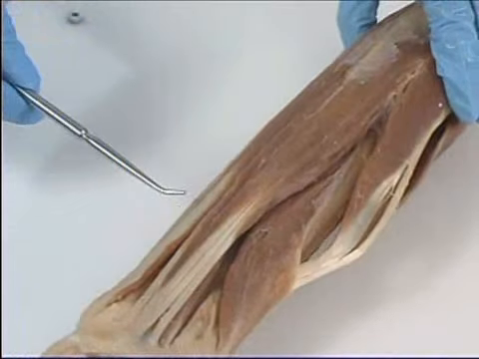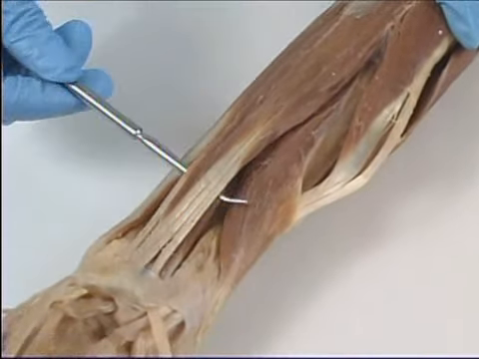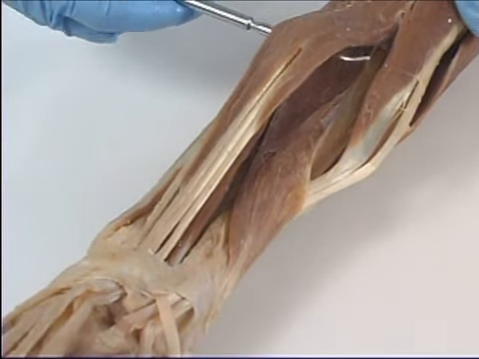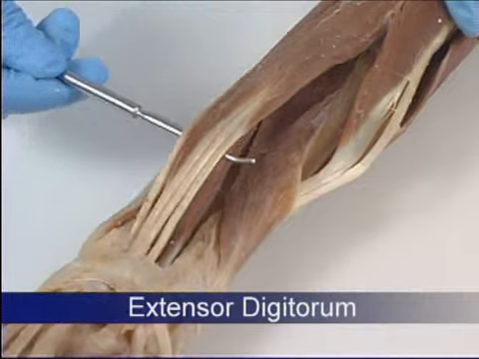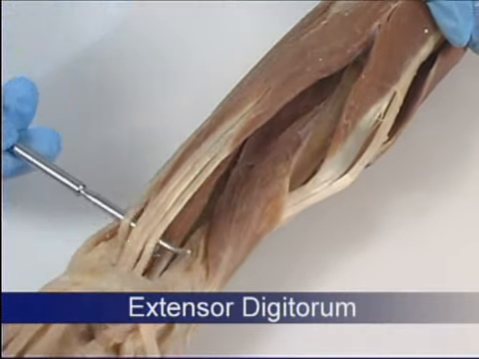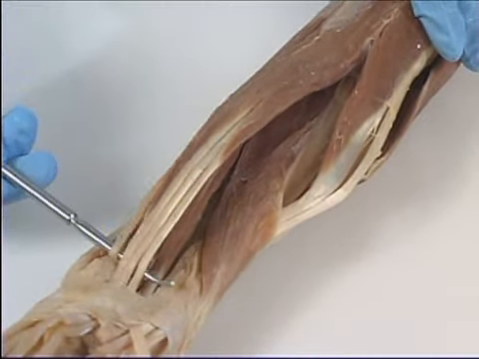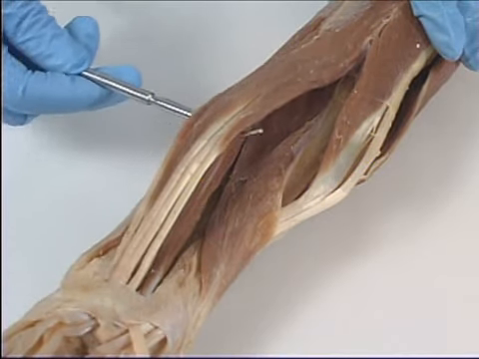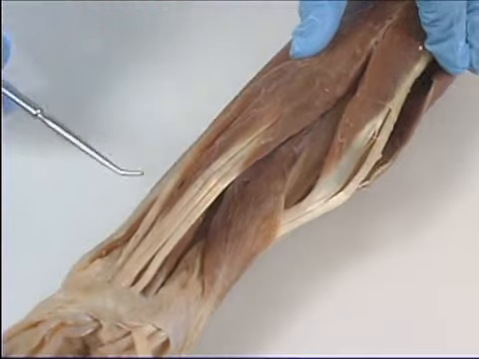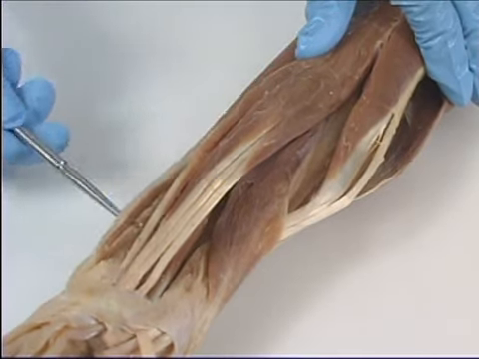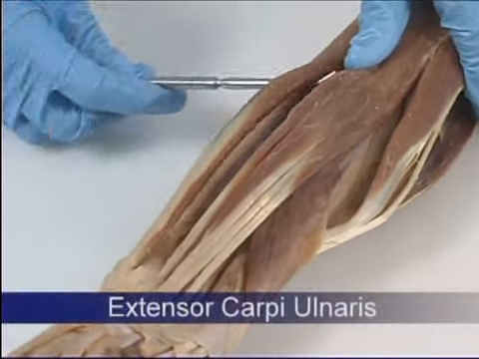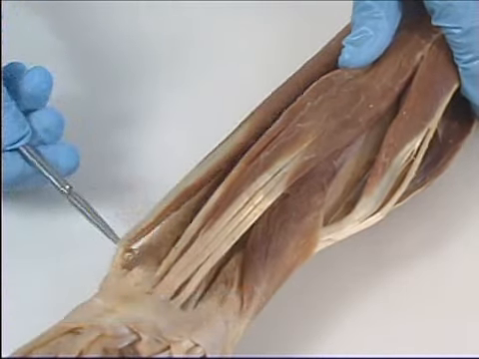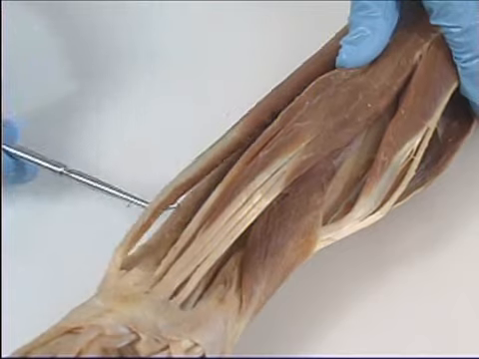On this group of muscles, these 4 tendons and this big belly is the extensor digitorum. This is going to extend the digits at the PIP and the DIP joints of the fingers. This muscle here is the extensor carpi ulnaris, only one extensor on the ulnar side.